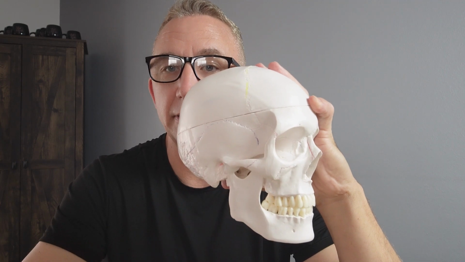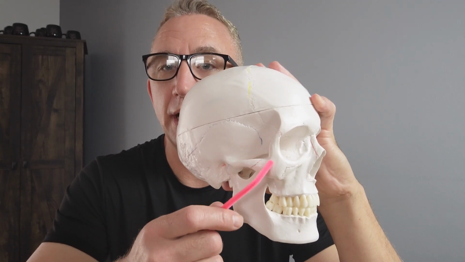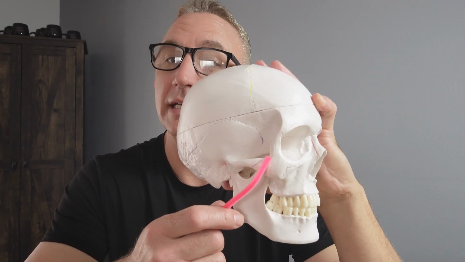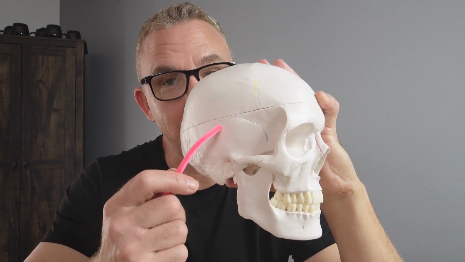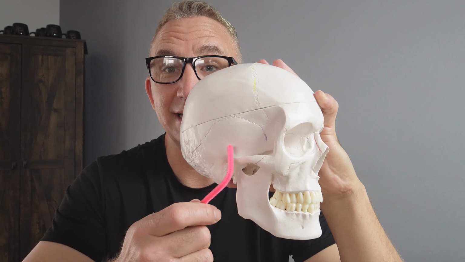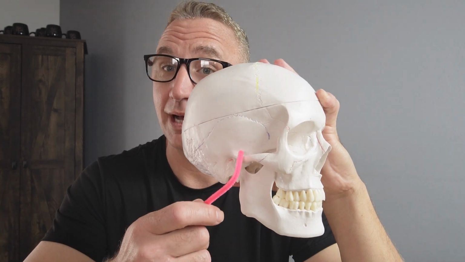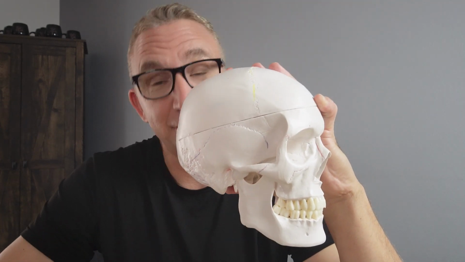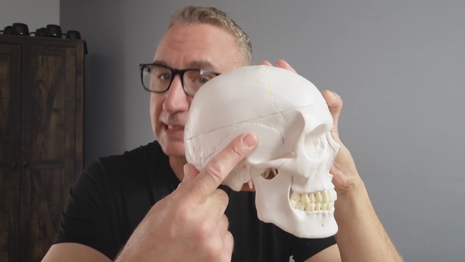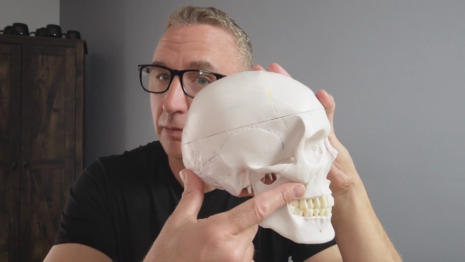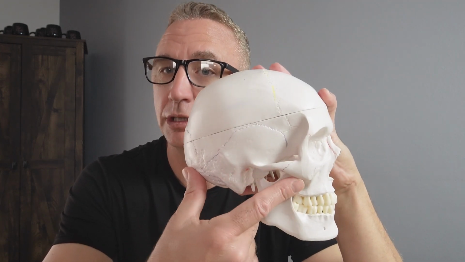Zygomatic bone has a process here that's called the temporal process, and the temporal process connects to the temporal bone, but it's connecting by way of the zygomatic process of the temporal bone. That should be confusing the first time I say it. The 2 bones come together, zygomatic bone and temporal bone. Those create what we call the zygomatic arch, which is that nice curve of the cheek.